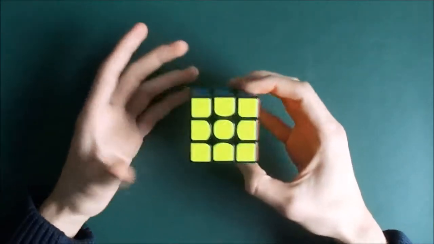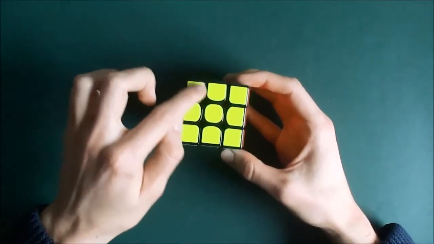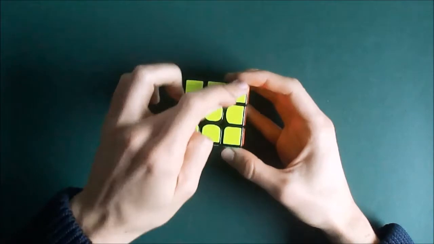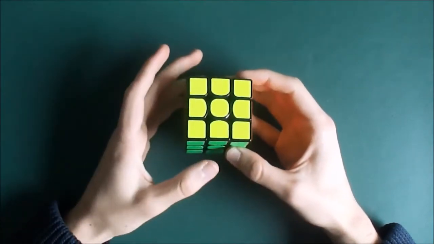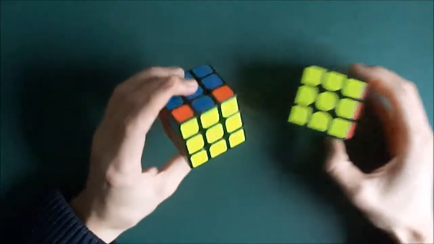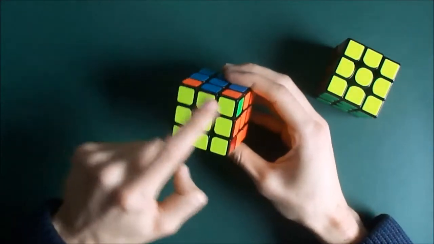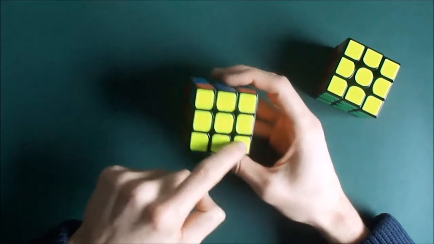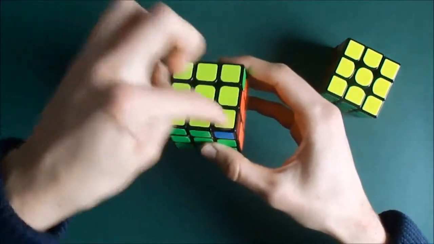So this is an A-perm. When you have your buffer to two U targets, you will be always able to use an A-perm. For example here, buffer to UBL to UFR, this is an A-perm like that.